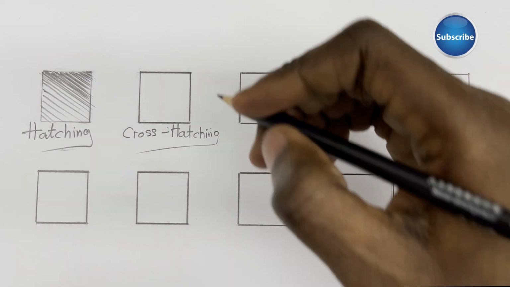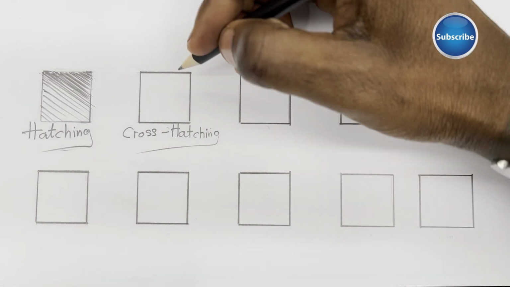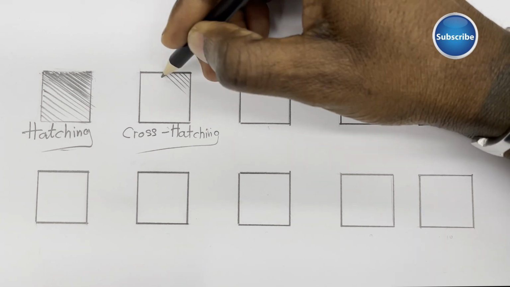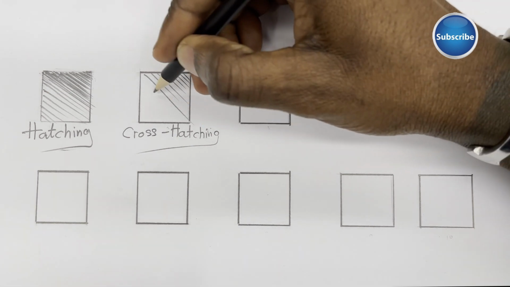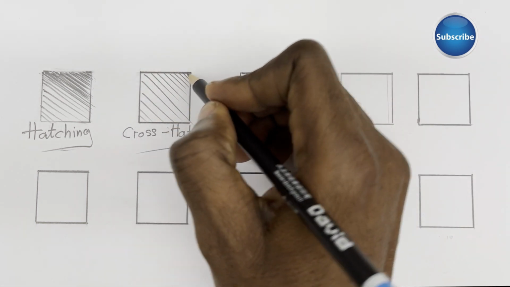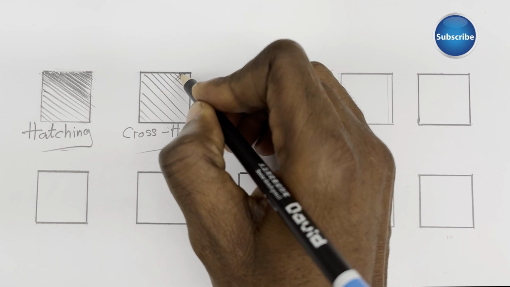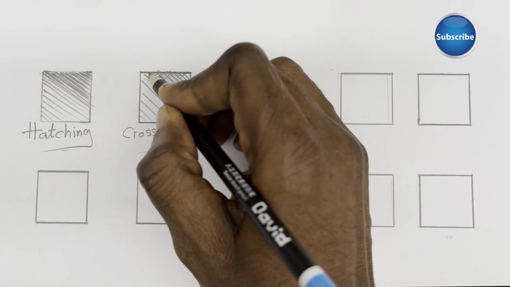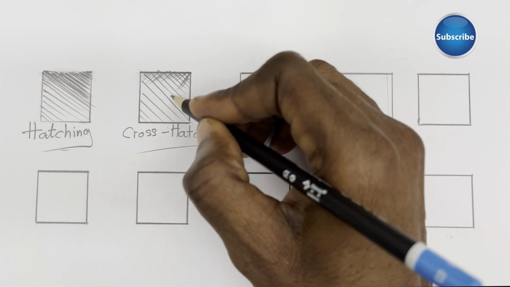Okay, so the cross hatching goes this way. So I have my lines. As you can see, I want my dark side, so the lines are very close.